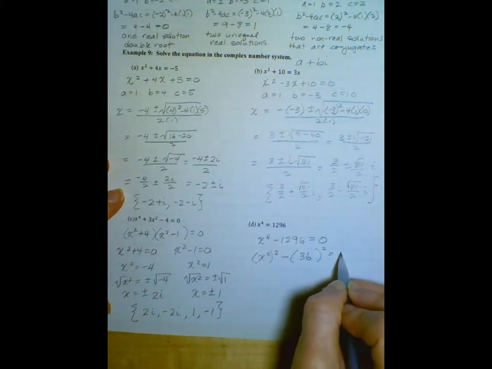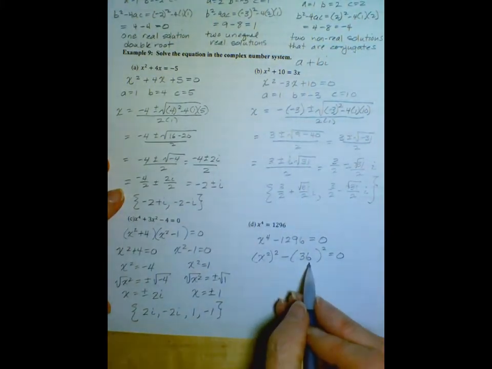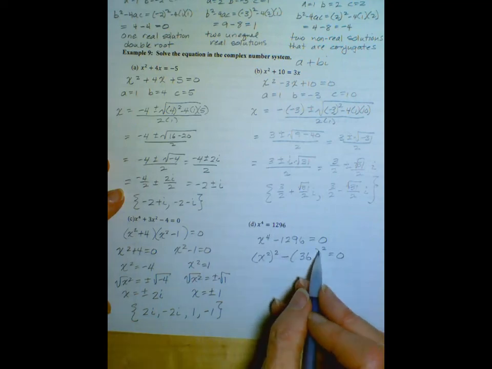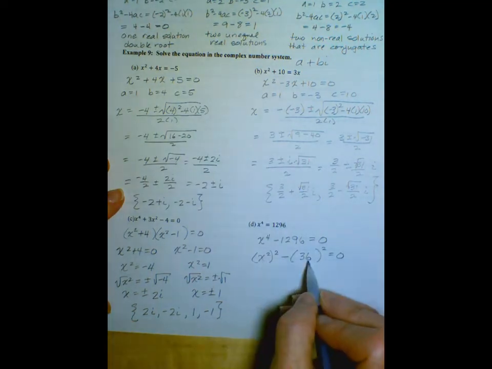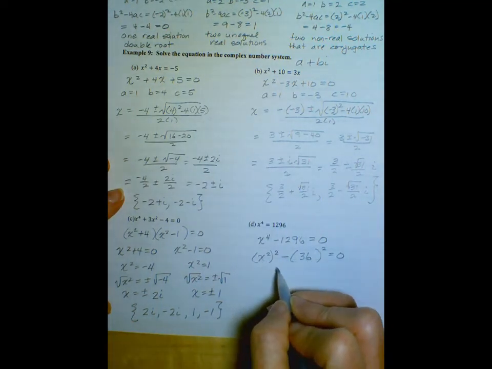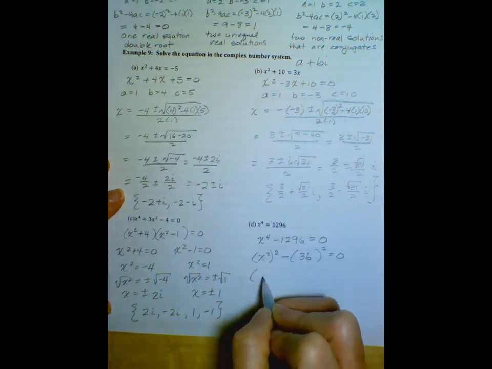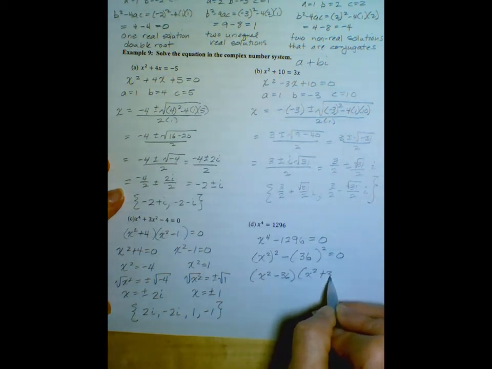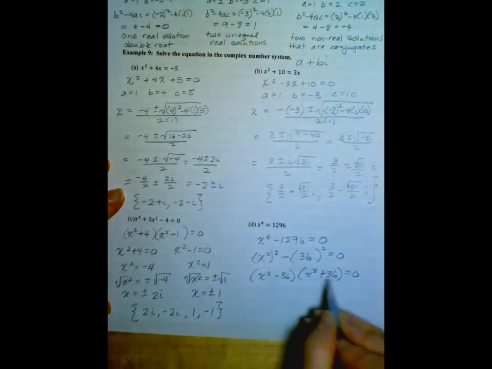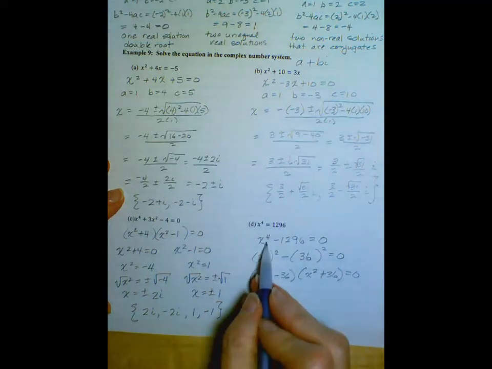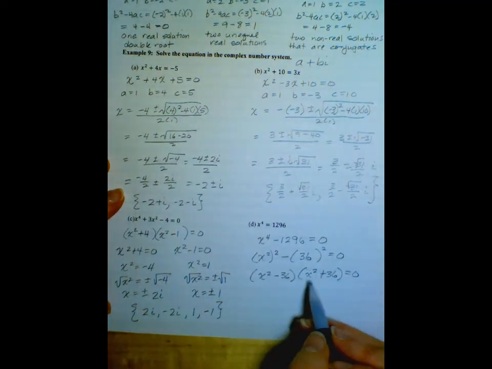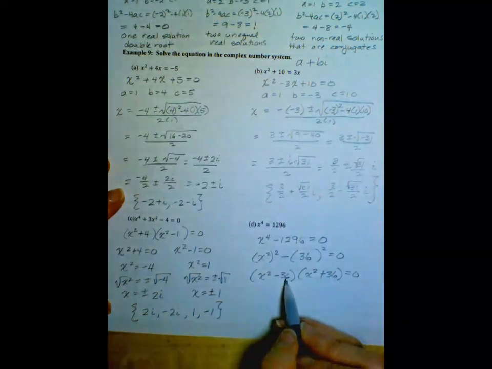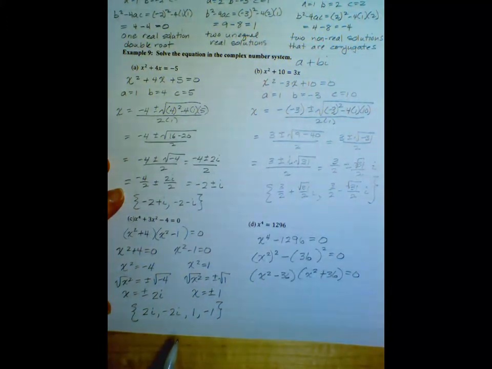36. Okay? So we have a squared minus b squared. How does that factor? Difference of squares, right? So it would be x squared minus 36, x squared plus 36. Now just check me on this. FOIL. First times first is going to give us that. The middles are going to cancel. Negative times positive is negative. 36 times 36 is 1296.